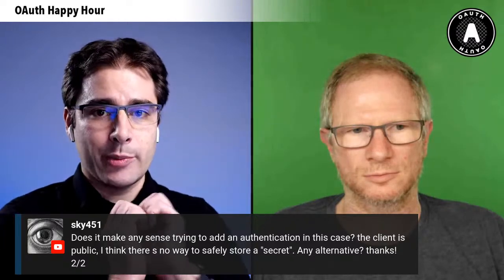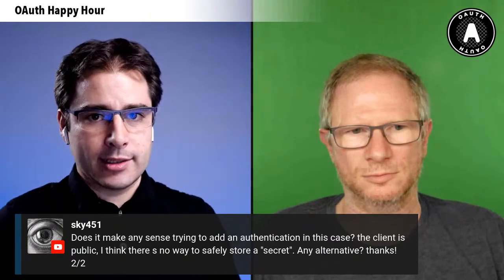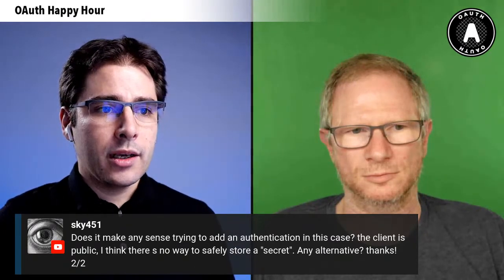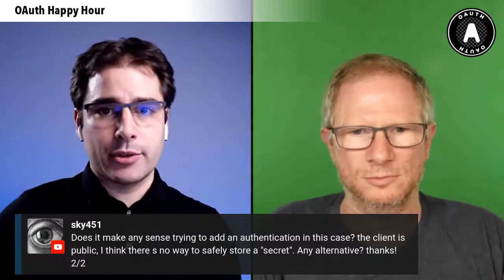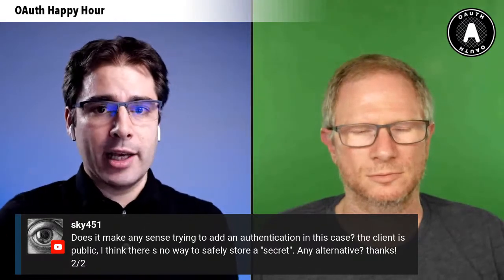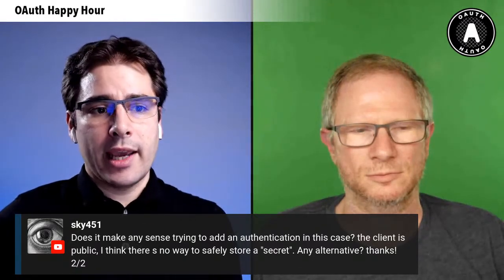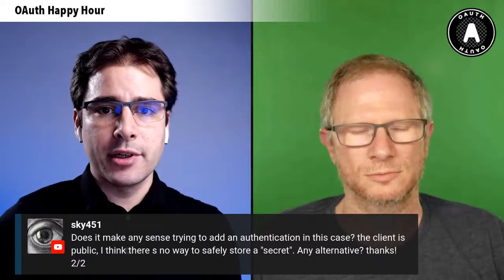Because it would then get shipped down to users and everybody would have the same secret. And so then it's not secret anymore. If that's actually the situation you're in, if you're trying to make an app store app and add some sort of authentication to it, that's not going to help you. That's not going to do it. And the best it's going to do is security by obscurity of your API.